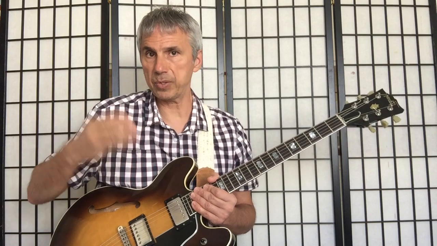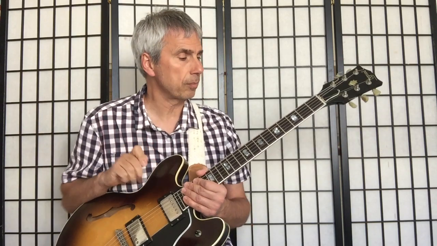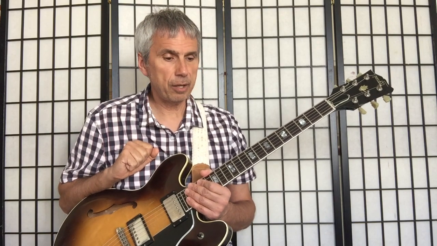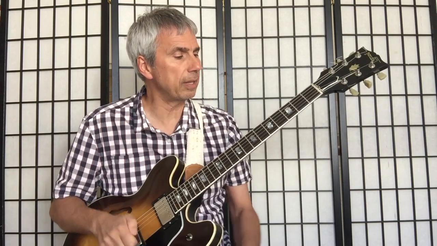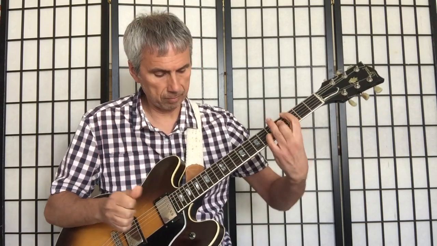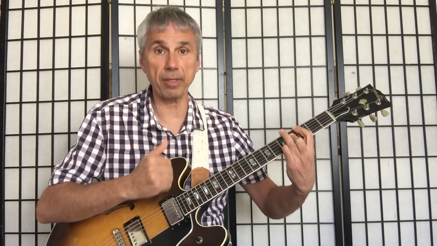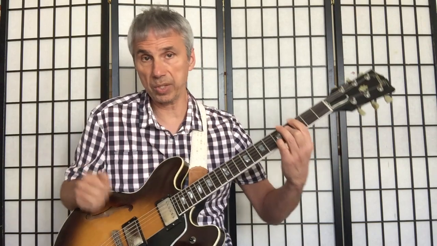Same thing with the 2nd and the 4th. The 2nd plus 7 would be the 9th of the chord, and the 4th plus 7th would be the 11th of the chord. But you probably already know that. So in this case, this is why this chord has to be called a major 7th, 13th, and no longer the 6th.